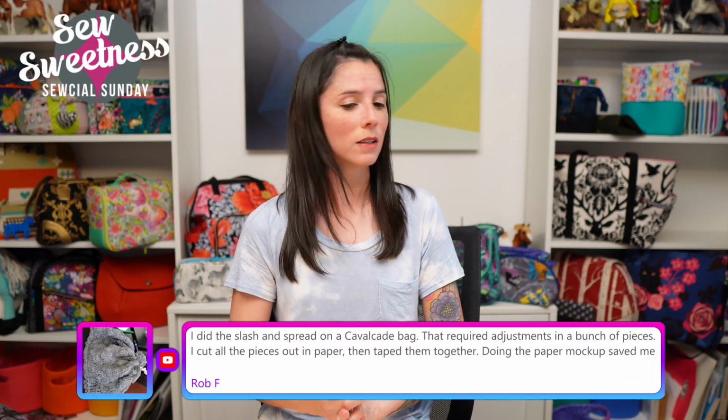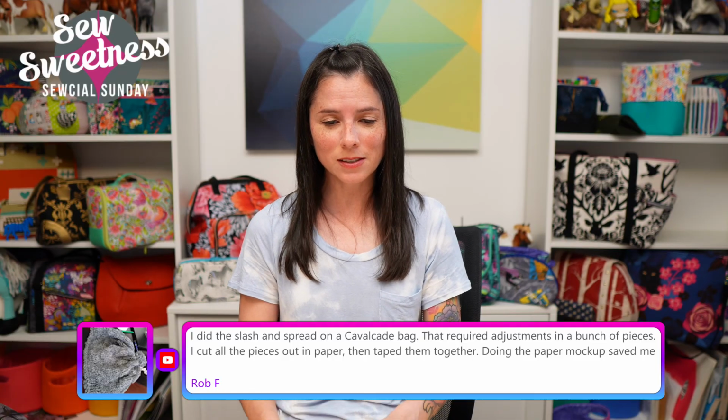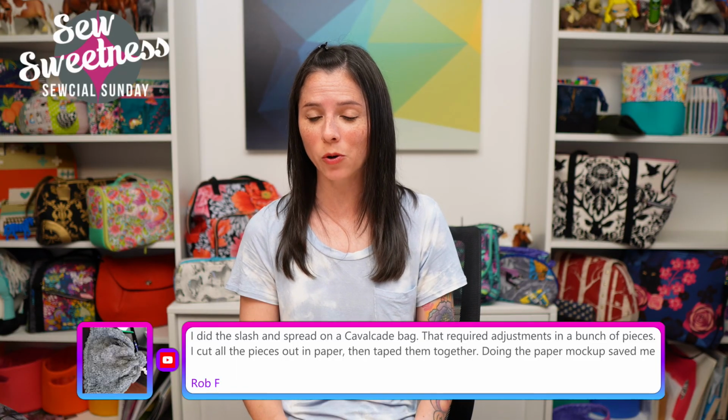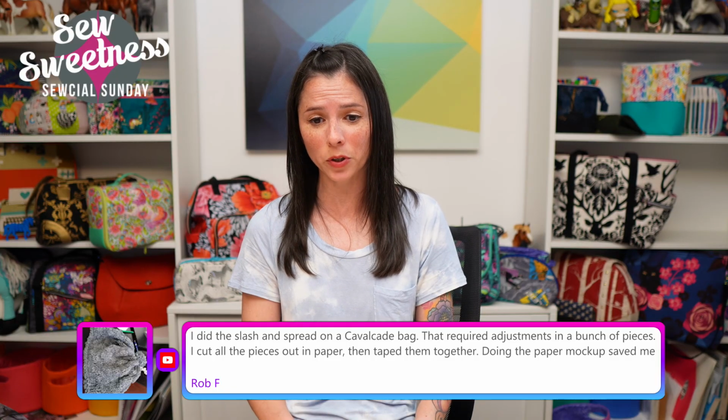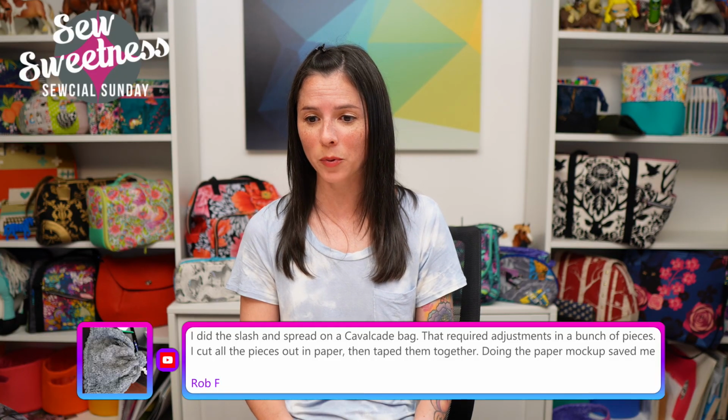Were there any other questions about the increase or decrease? Thank you. Rob says, I did the slash and spread on a cavalcade bag. That required adjustments to a bunch of pieces. I cut all the pieces out in paper, then taped them together. Doing the paper mock-up saved me.